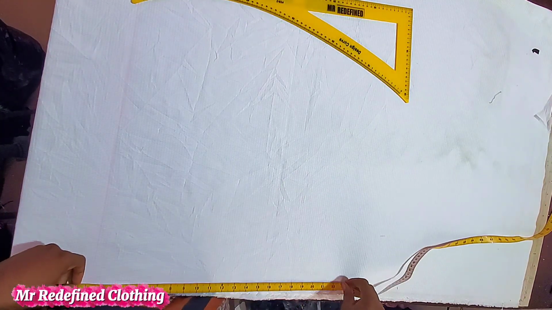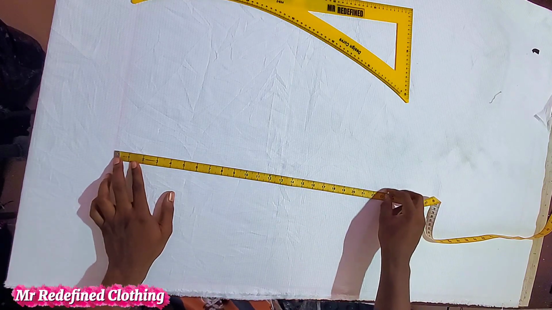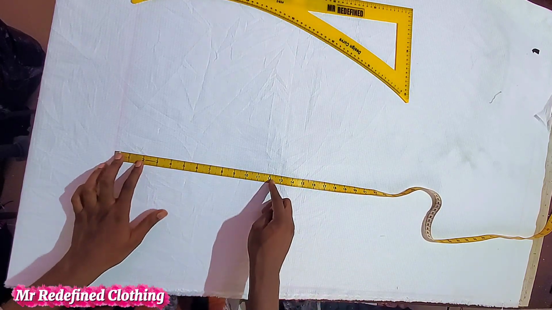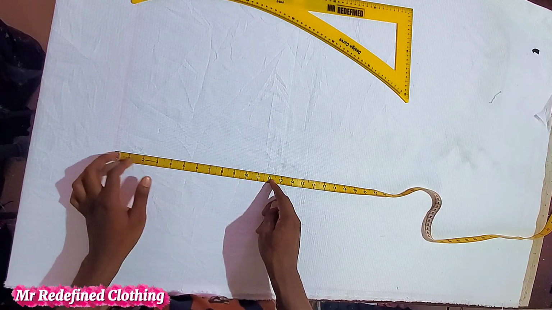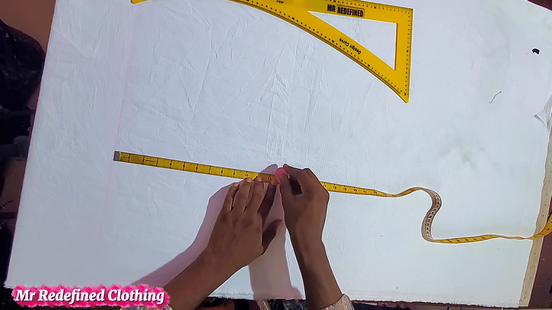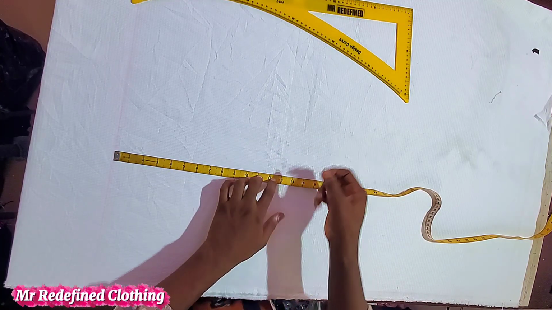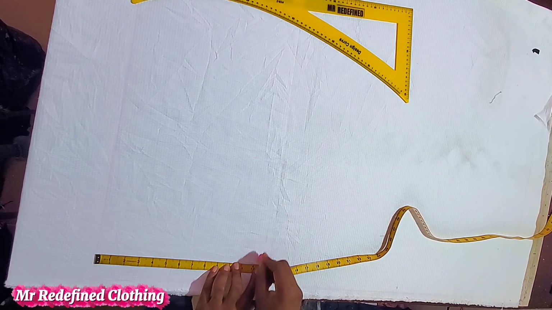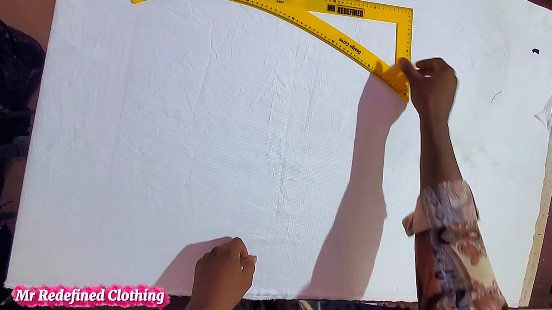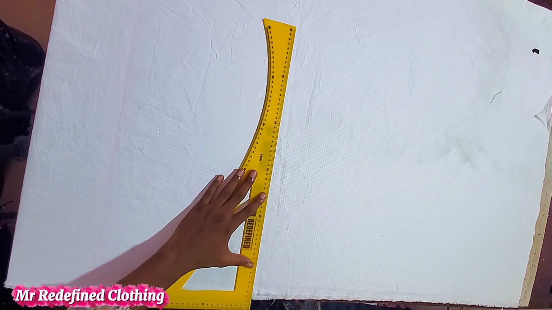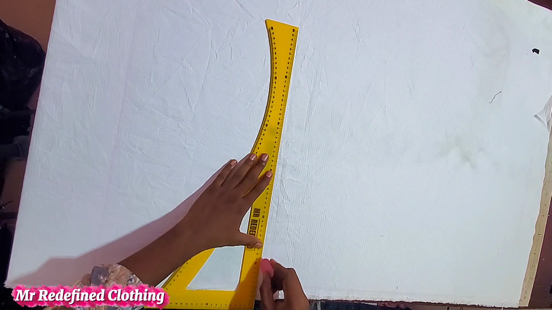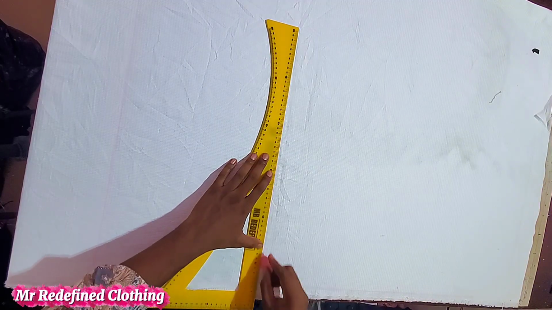After you have done that, the next thing is to get your crotch. The crotch is gotten from the person's hips over 4. The hips they gave me is 50. I will mark 12.5 for my crotch depth, which I have taught in my previous videos: I do hips over 4 to get my crotch depth, right? So I mark 12.5 to get my crotch depth.